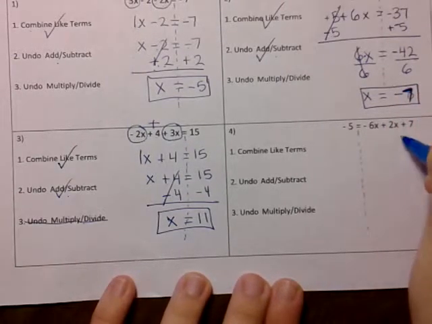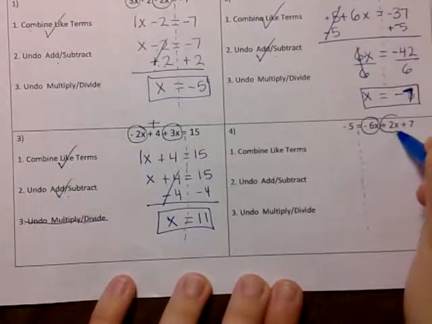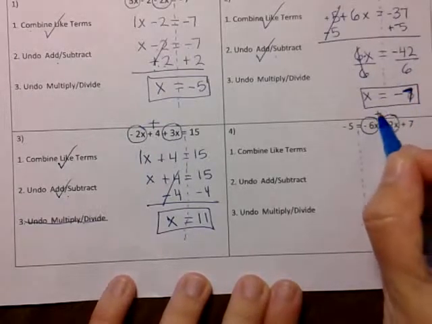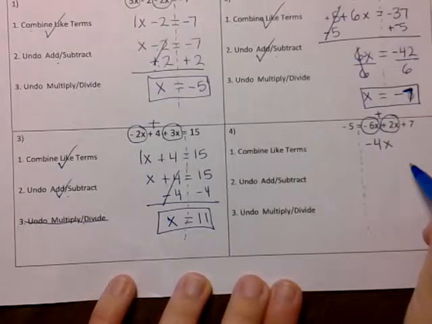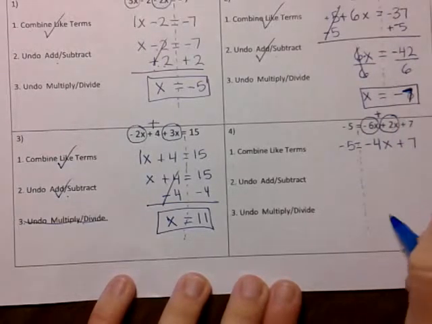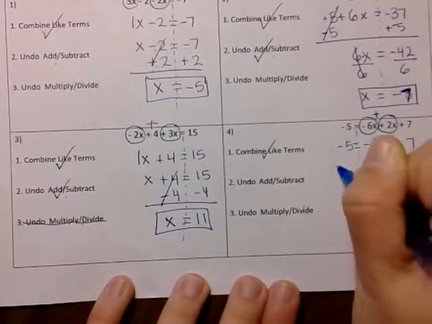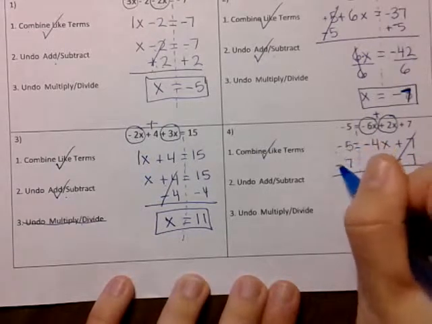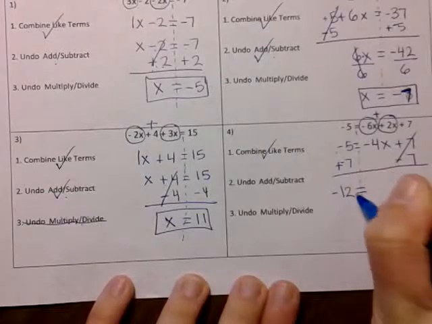This time my x's are on the right side of my equation. I see negative 6x and positive 2x. I'm going to add them together. Negative 6 plus positive 2 gives me negative 4x. Now I bring everything else down. Negative 5 equals plus 7. I want to get the x by itself, so I'm going to subtract 7 from both sides. These cancel out. Negative 5 minus 7, or negative 5 plus a negative 7, gives me negative 12.